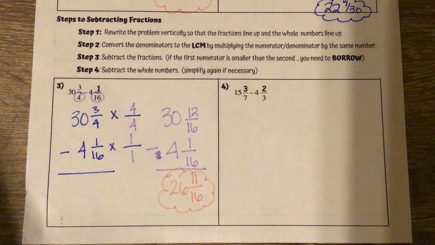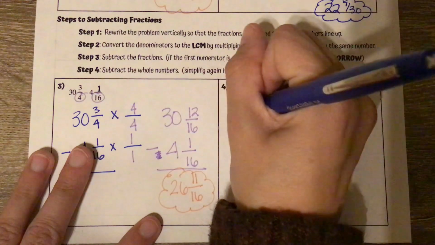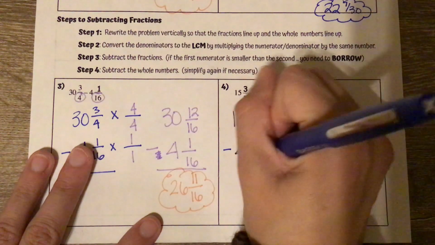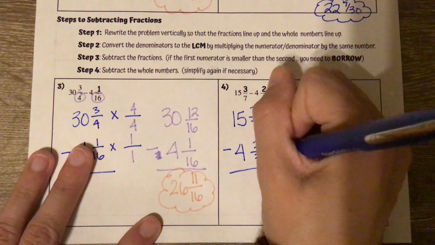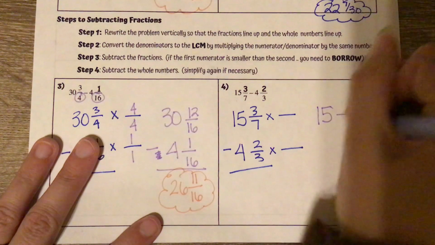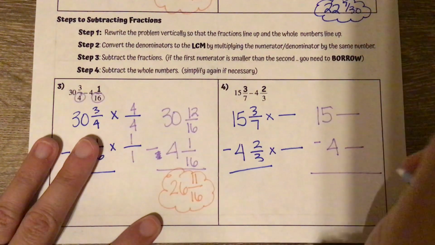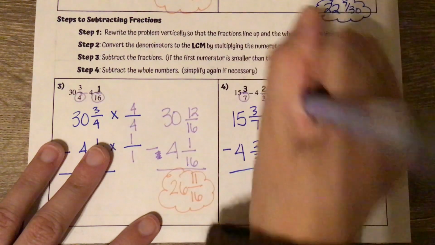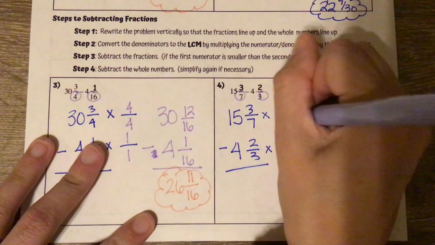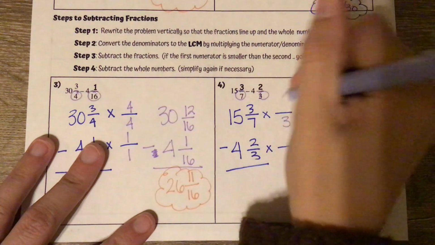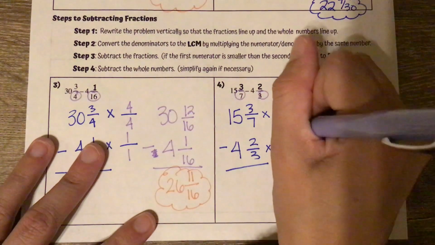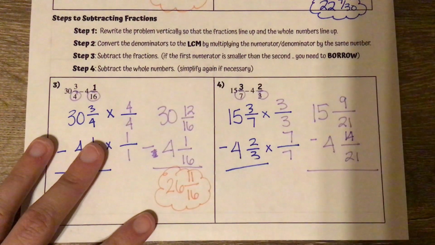Let's look at one where we're going to have to borrow. So again, the same steps. We rewrite it vertically. We're going to multiply by something to get our common denominators. 7 and 3, their least common denominator is 21. 7 times 3 is 21. We do the same to the top. 3 times 3 is 9. 3 times 7 is 21. Do the same to the top. 2 times 7 is 14.